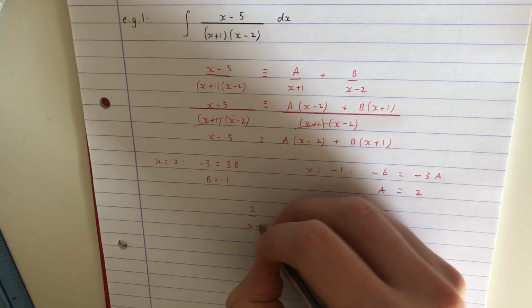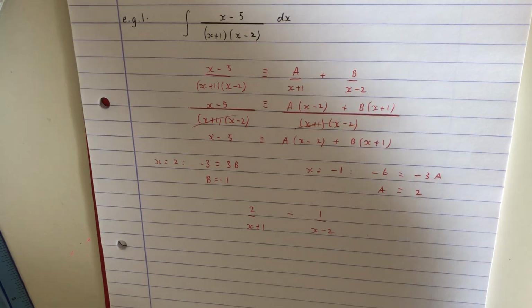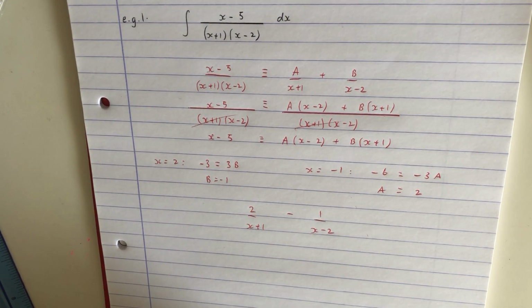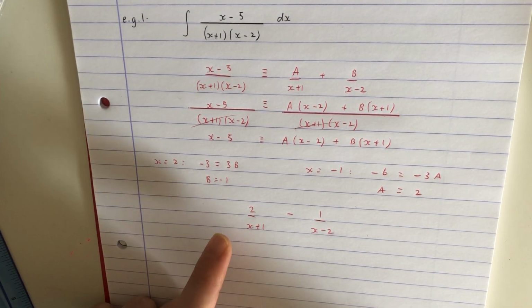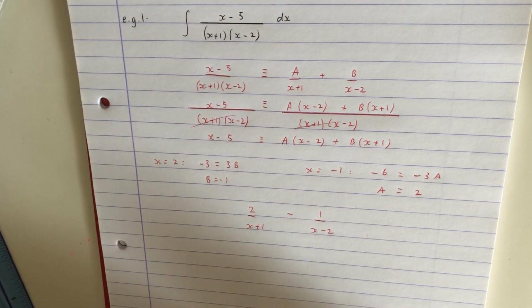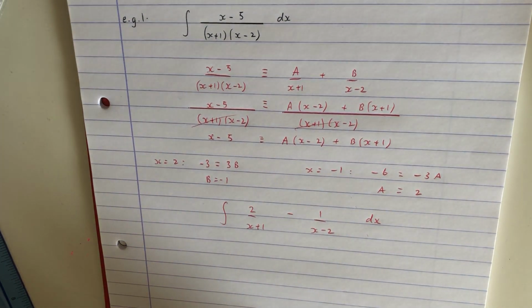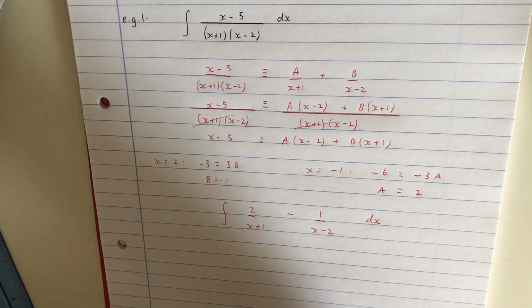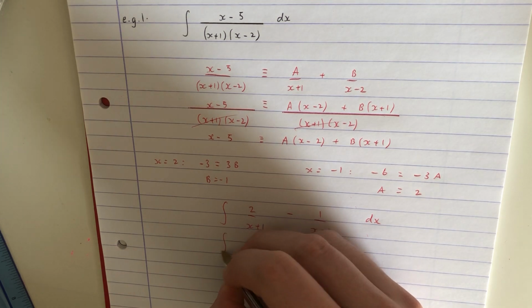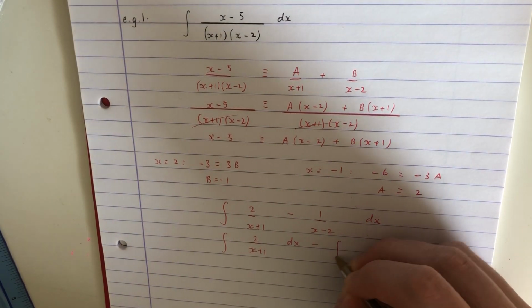So in other words, that partial fractions thing at the start would be the same as 2 over x plus 1 minus 1 over x minus 2. And now we want to integrate this instead. Partial fractions will allow us to rewrite that original thing into something we can integrate. Because if I integrate this with respect to x, that's equivalent of integrating both of these separately.